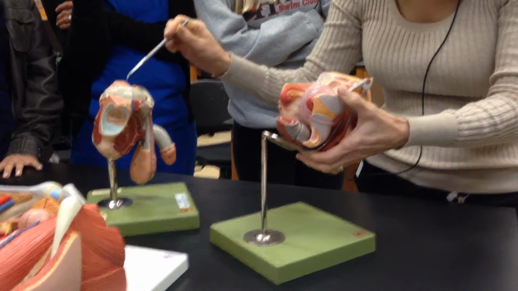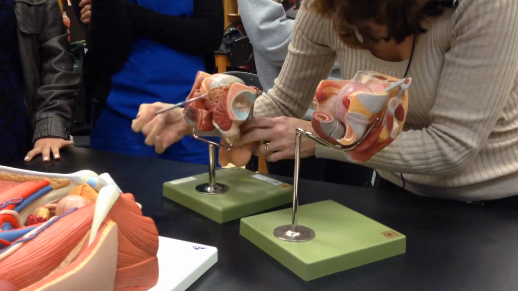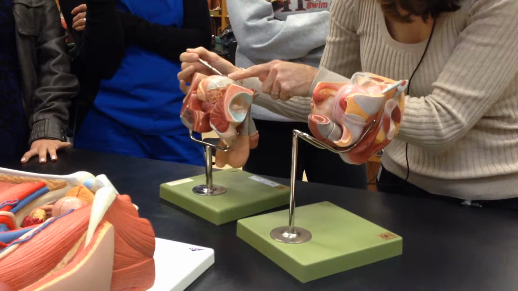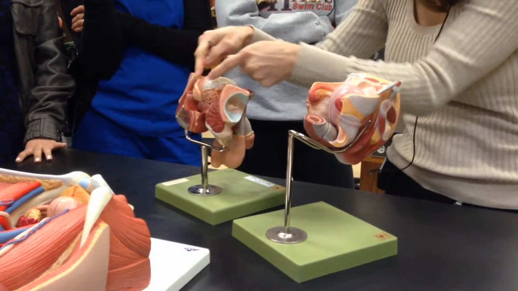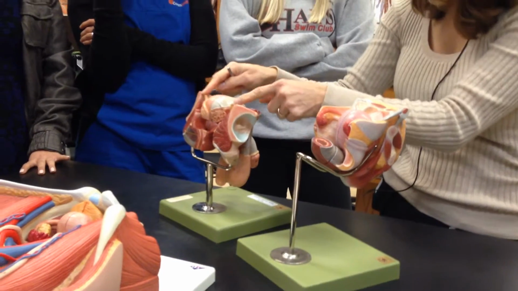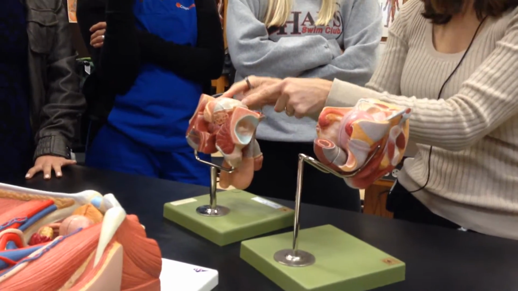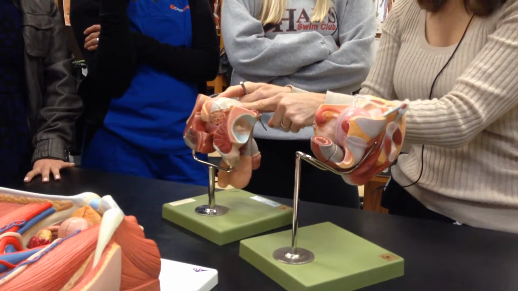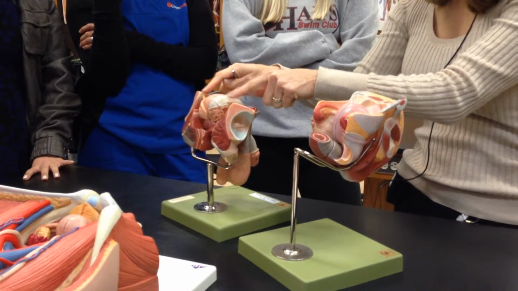Whereas in the males, here is the rectum right here, and then right here is the bladder. We can see the ureters coming from the back, and then can you see this tube looping around the ureters right here? This tube looping around, that's called the vas deferens. And we're going to see that in our cat when we do our dissections, how they loop around those ureters.